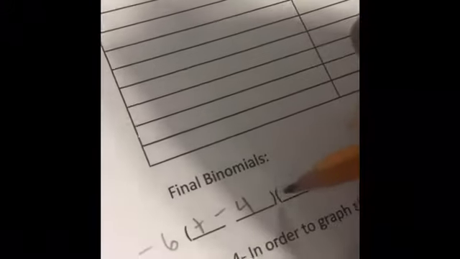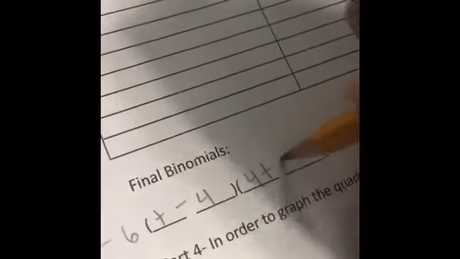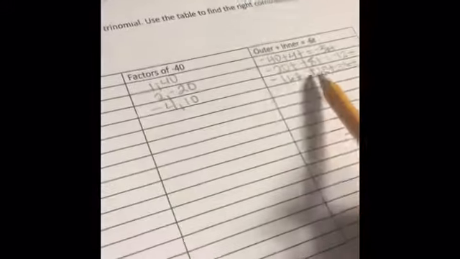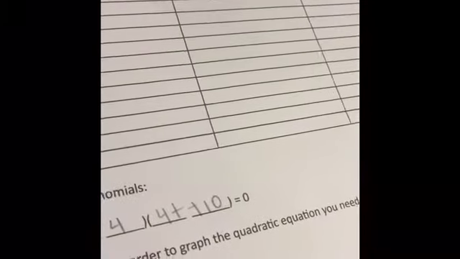So then negative 6t for 4t plus 10 equals 0. See, that's the same. So I got that, and then I use this equation first, and then I use that one next, and those are the final binomials. Okay, now part 4.